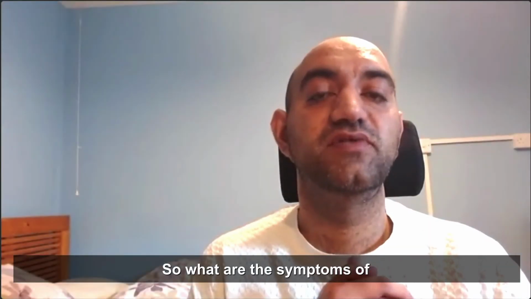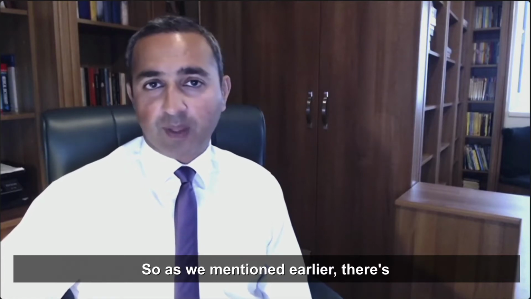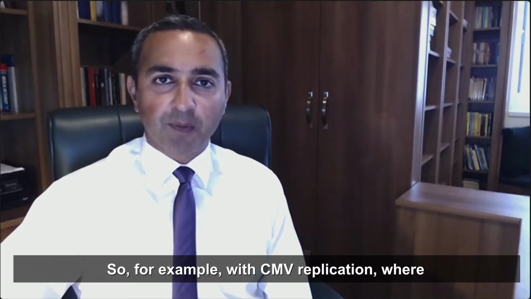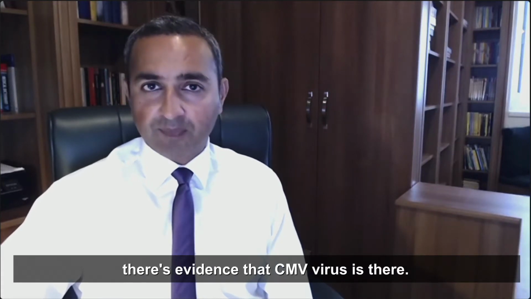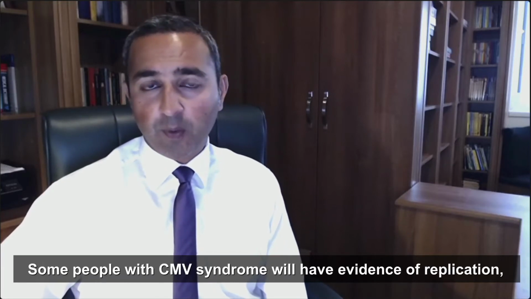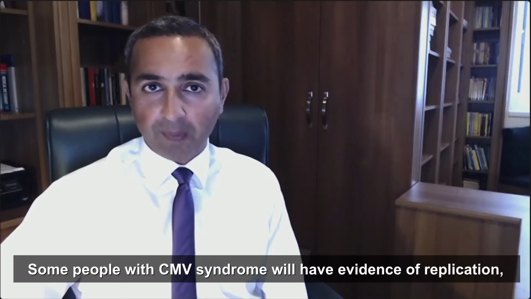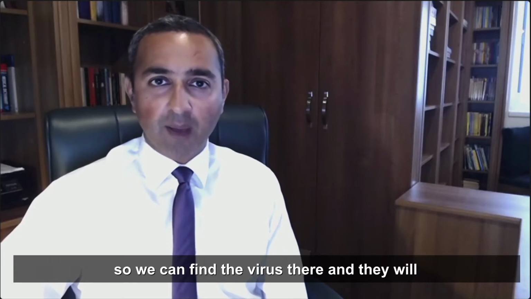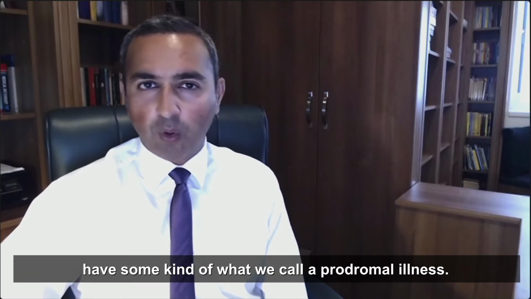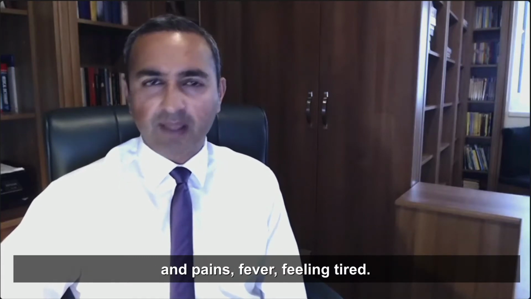So, what are the symptoms of CMV infection and CMV disease, and what are the differences? As we mentioned earlier, there's a whole range of symptoms. For example, with CMV replication, where there's evidence that the CMV virus is there, some patients may be completely asymptomatic, so have no symptoms at all. Some people with CMV syndrome will have evidence of replication, so we can find the virus there, and they will have some kind of what we call a prodromal illness, so flu-like illness, aches and pains, fevers, feeling tired.